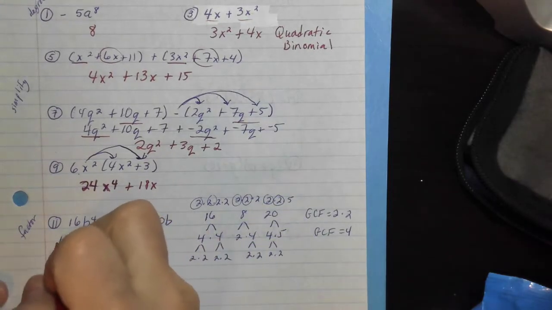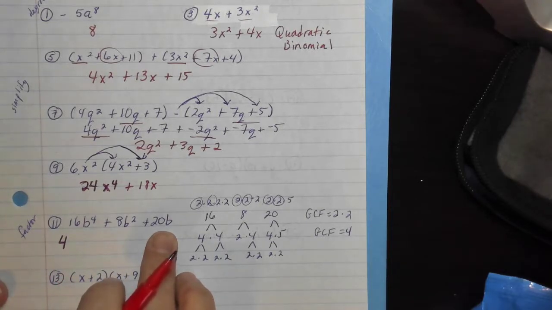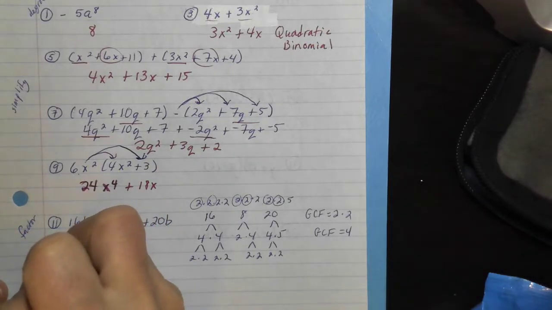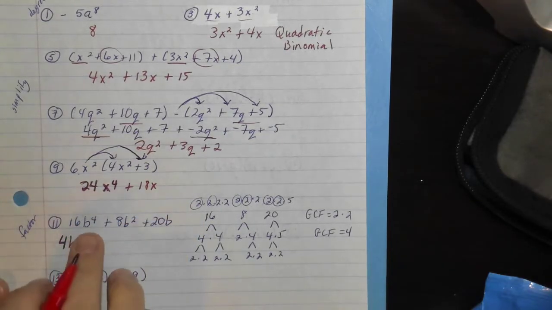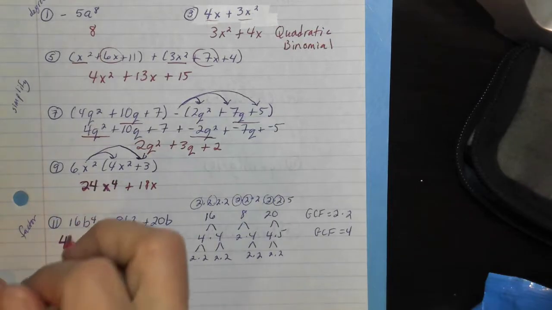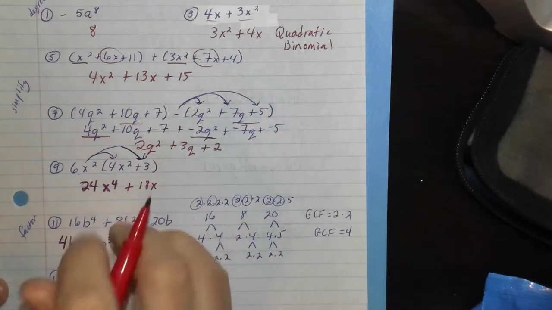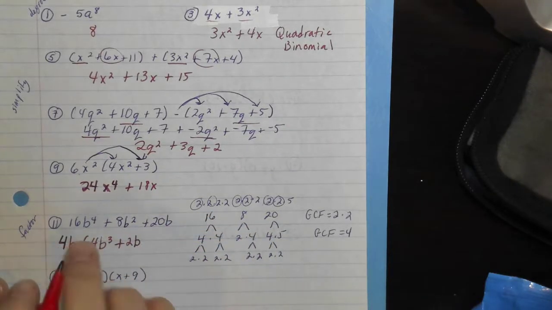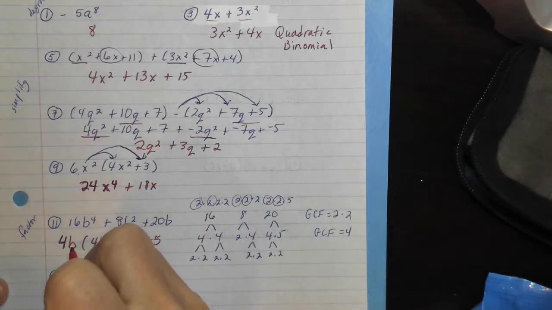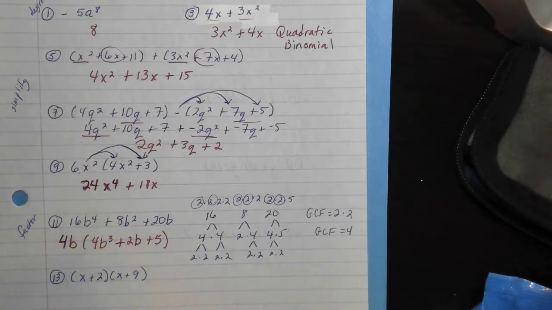Okay, then I'm going to look at the letter terms, or the variables. There's 4 B's here, 2 here, and 1 here. The most I have in common between all 3 of these terms is 1 B, so that B gets to come out. And then I'm going to say, all right, 16 divided by 4 is 4. B to the 4th divided by B to the 1st, I take 4 minus 1, and I'm going to get B to the 3rd. 8 divided by 4 is 2. B squared, take away a B, is B. 20 divided by 4 is 5. And B divided by B is nothing. So here's my factored form: 4B times the quantity 4B cubed plus 2B plus 5.